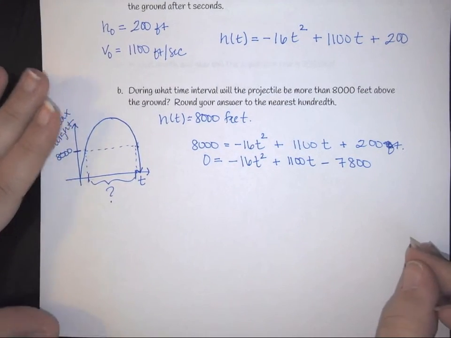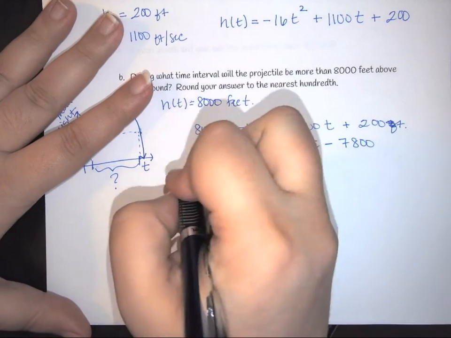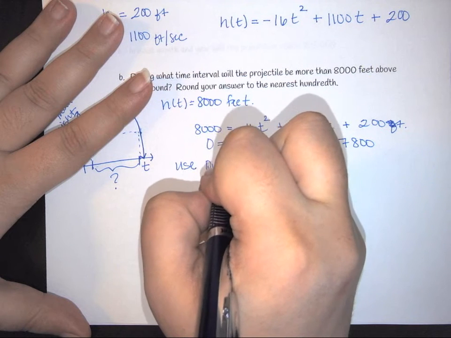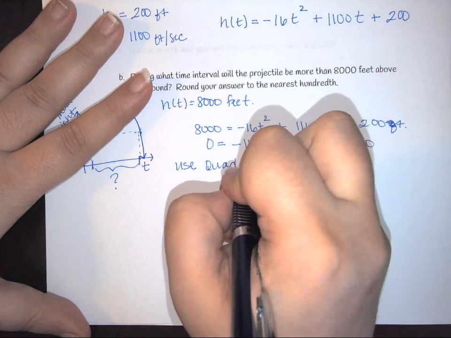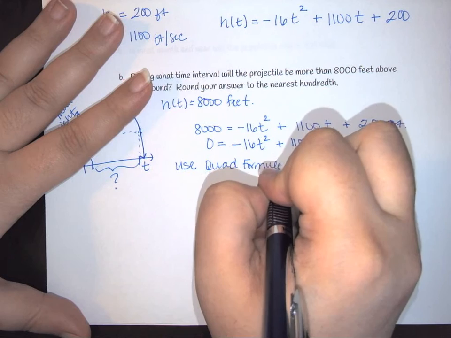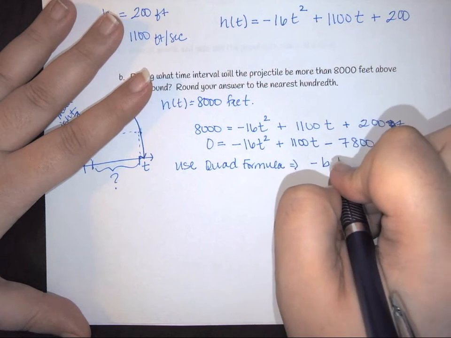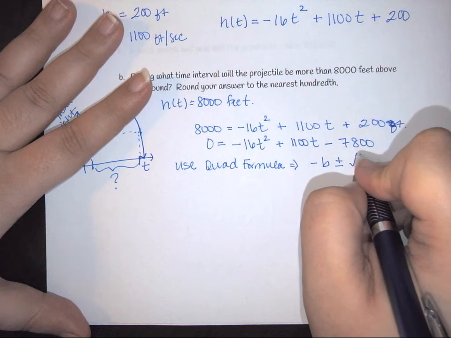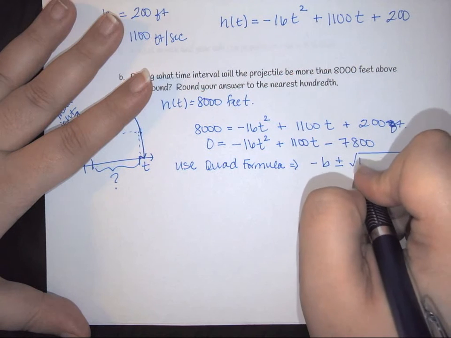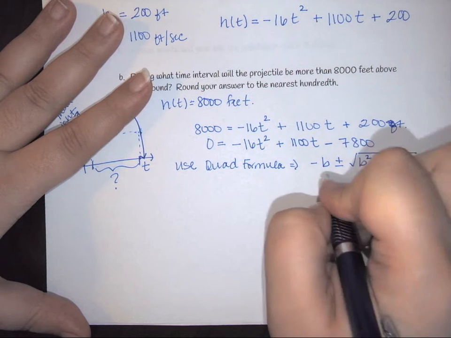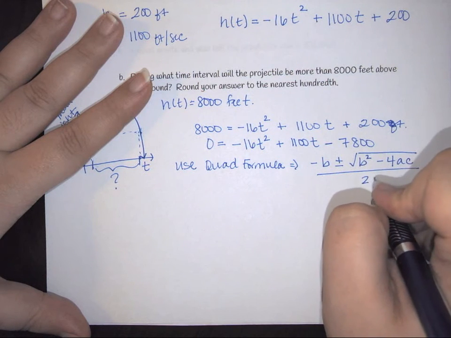From here we have everything we need. To solve, you want to make sure that you use your quadratic formula, which is negative b plus or minus the square root of b squared minus 4ac, all over 2a.